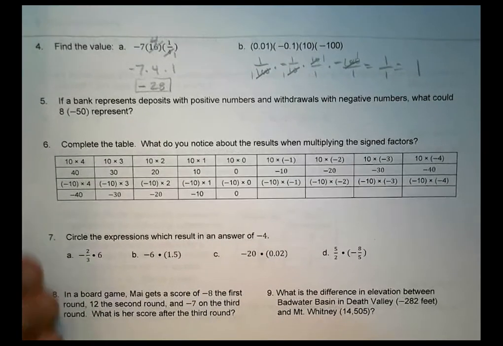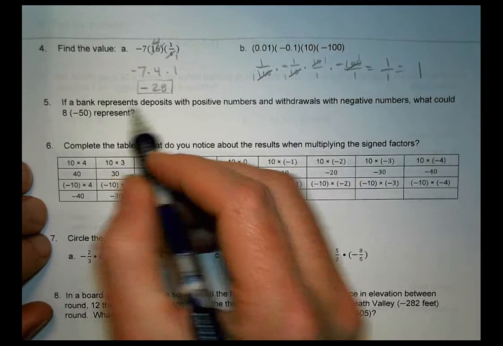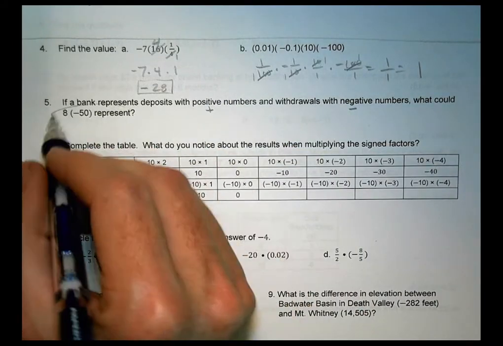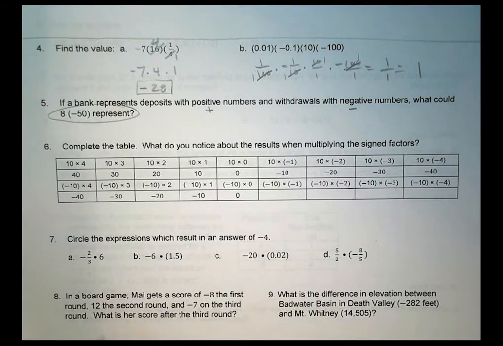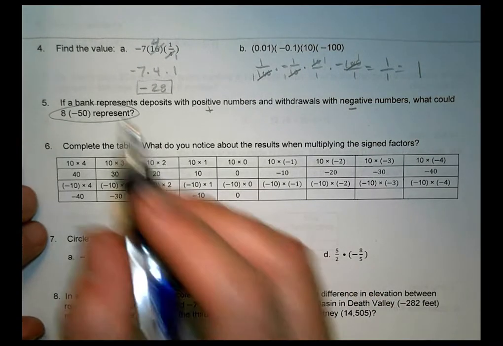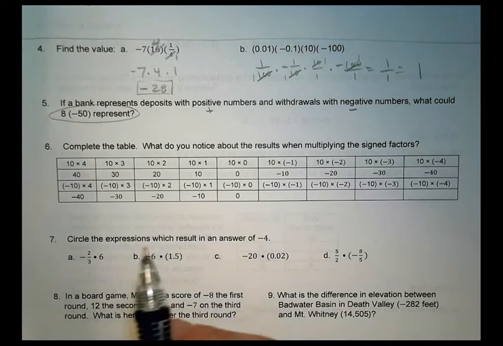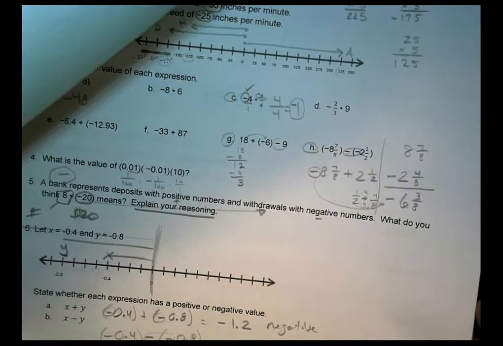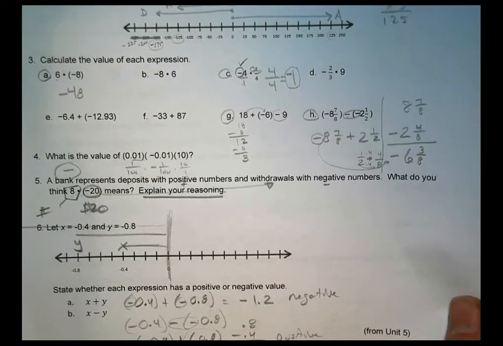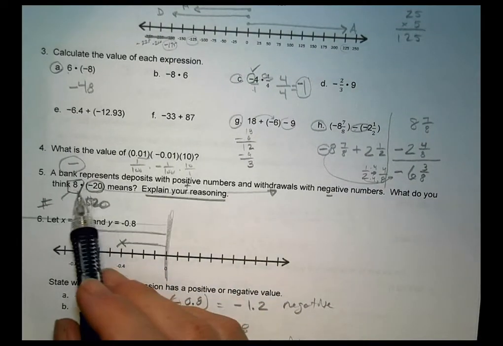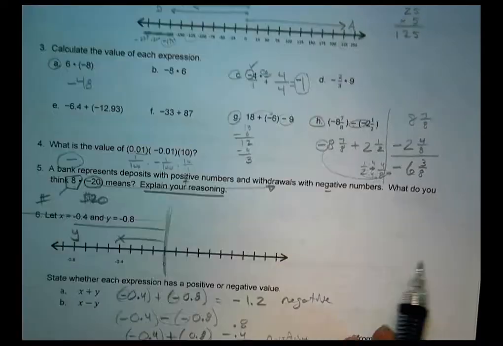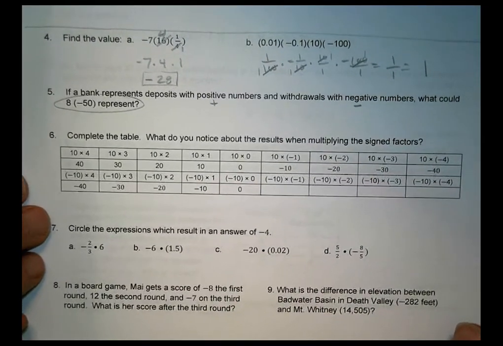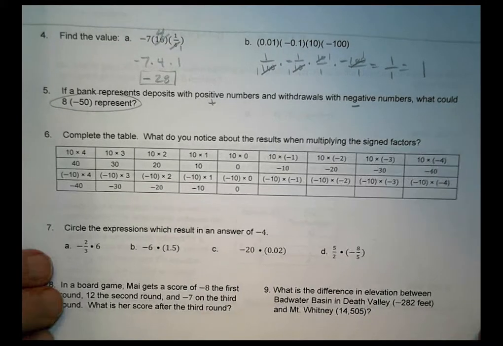Alright, number 5. This is a problem we've done a few times now. If a bank represents deposits with positive numbers and withdrawals are negative, what could this represent? We've had problems like this for the last 2 days, so look back at your notes and figure out what could this represent. In fact, this is just like one you did back on, I think, lesson 8. Yep, here's lesson 8, number 5. We had 8 and negative 20. What does this mean? So here we have 8 and negative 50. What does this mean? So take a look back at your notes and see what you come up with.